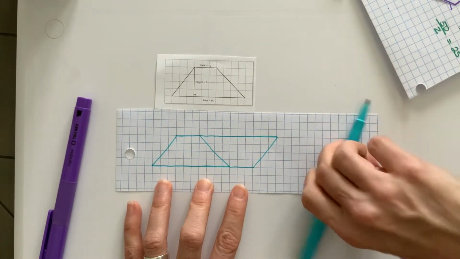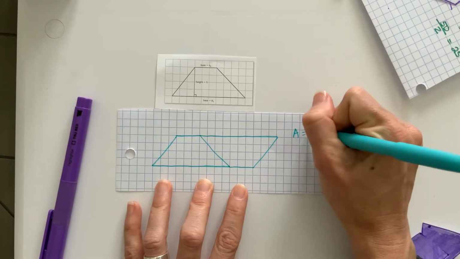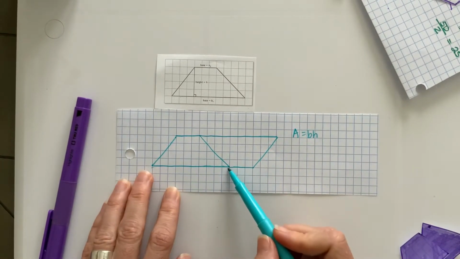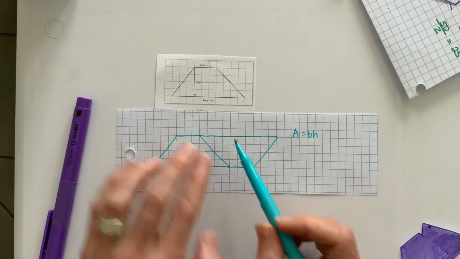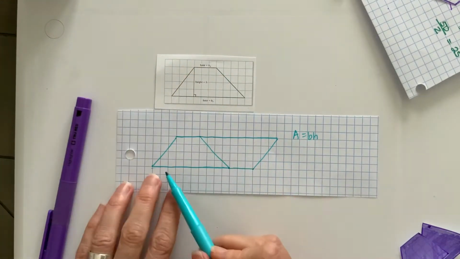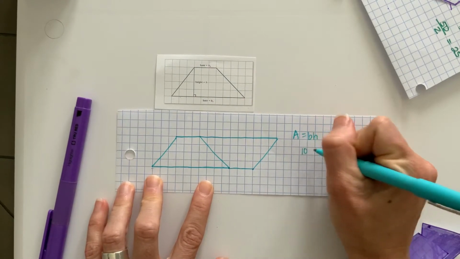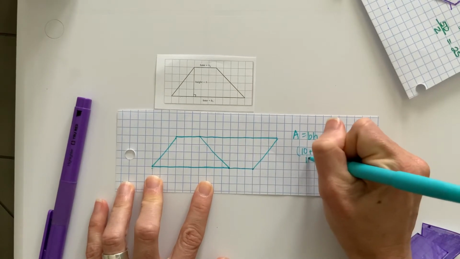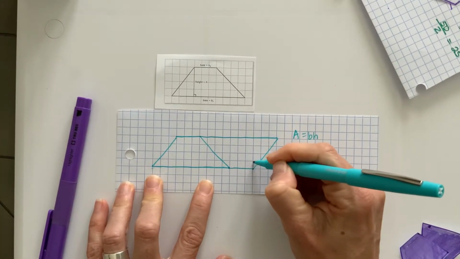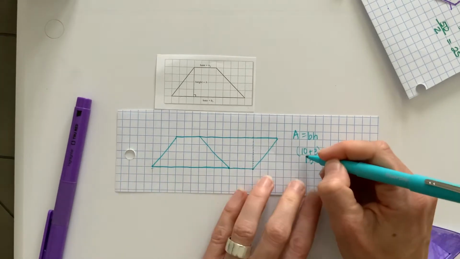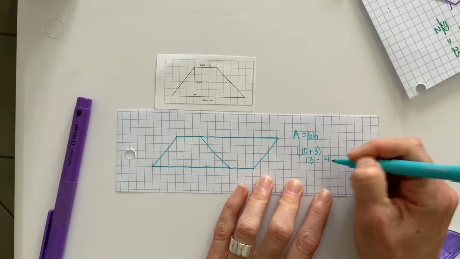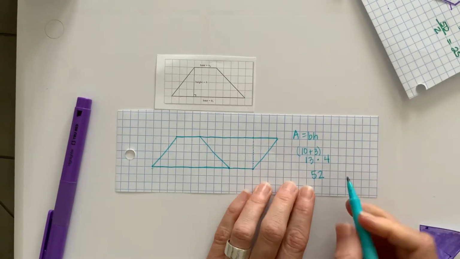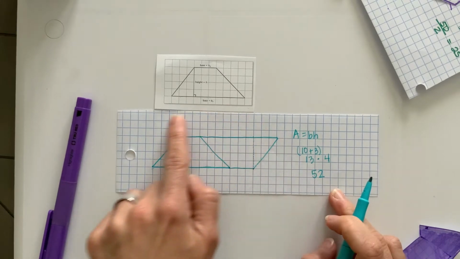So area of a parallelogram, area equals base times height. What is the base? Well, it's this base plus this base, which we know from the original, that's base 1 plus base 2. So that's going to be 10 plus 3, that's going to be 13, times the height. So 13 times 4, that's going to be 52. So 52 square centimeters is the area of this entire parallelogram.